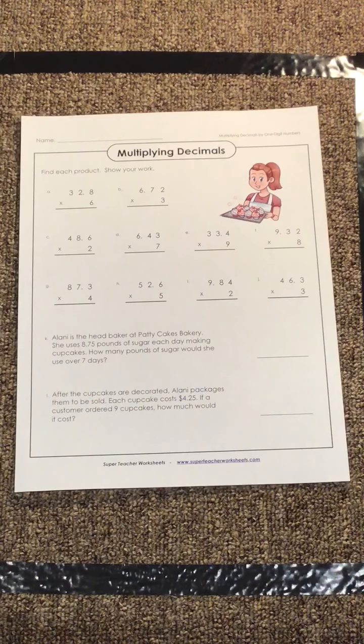The word problems down here. So if you are good, you can just keep going. If you'd like me to read the word problems, I'm going to read them now. Alani is the head baker of Patty Cakes Bakery. She uses 8.75 pounds of sugar each day making cupcakes. How many pounds of sugar would she use over 7 days? Okay, so you're going to be multiplying 8.75 times 7.